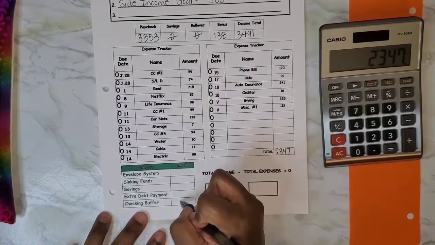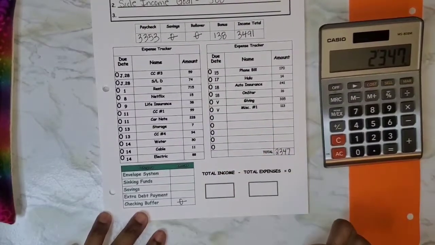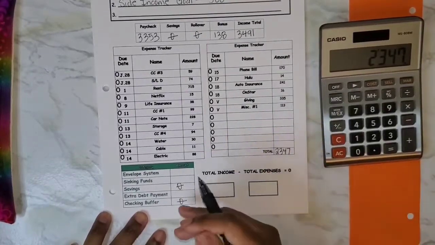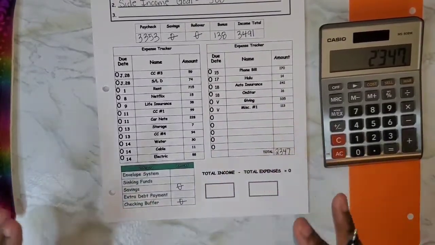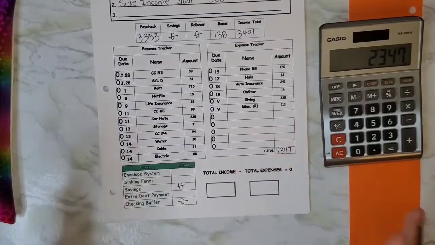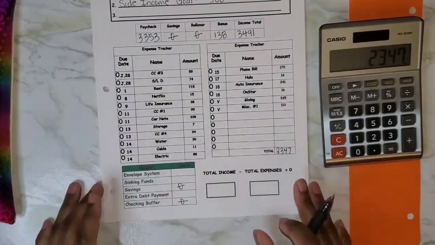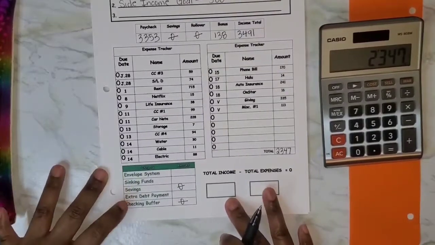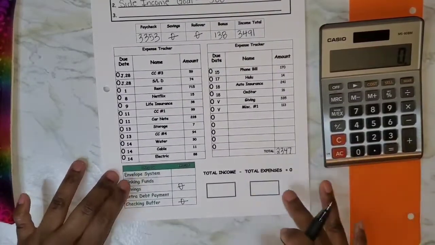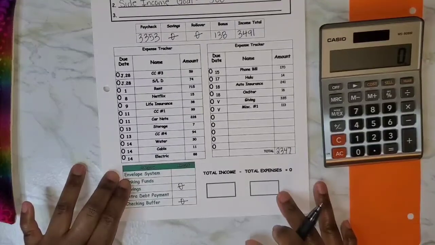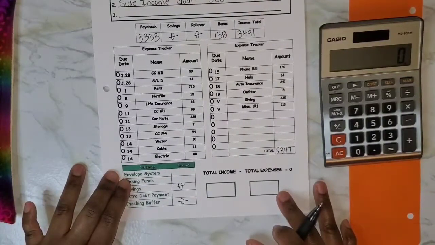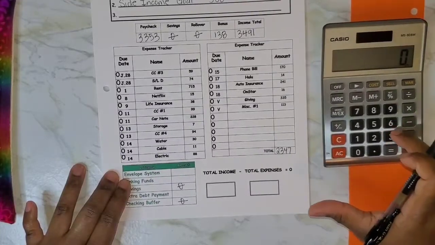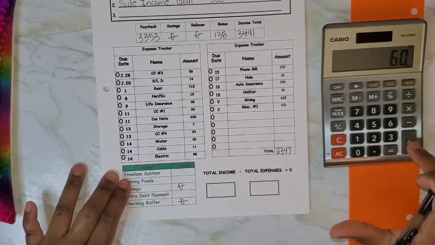So I do not assign anything to my checking buffer in the beginning, nor savings, because for savings, I have my emergency fund, and I'm not putting anything to savings in the beginning. We're trying to pay off a lot of the debt, so we're left with envelope system, sinking funds, and extra debt. So when it comes to the envelope system, we have our 4 categories, which is gas, and I usually fund that $60 each time.